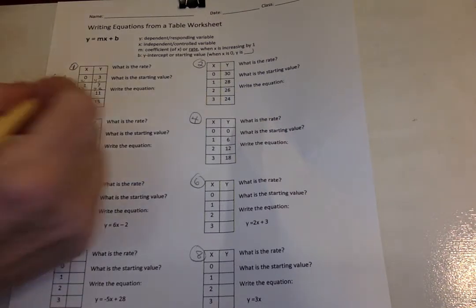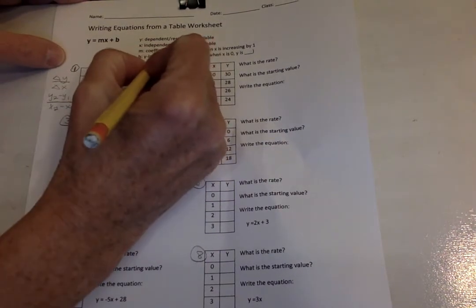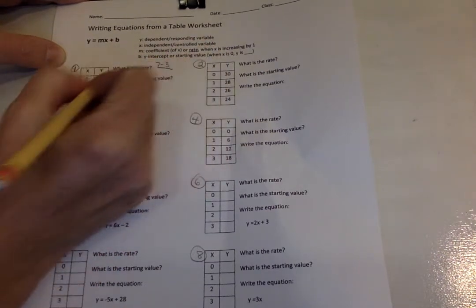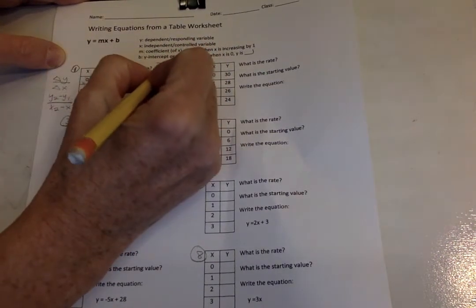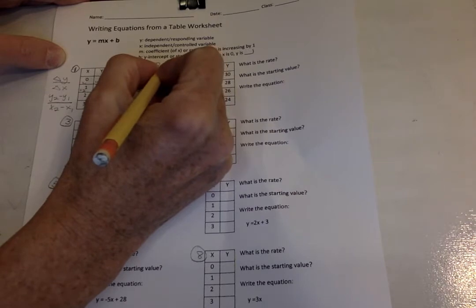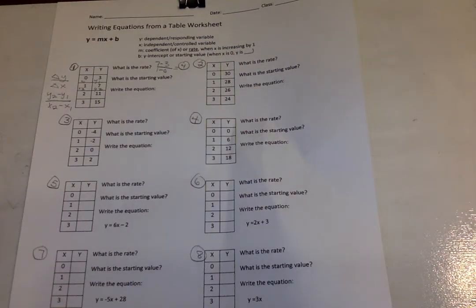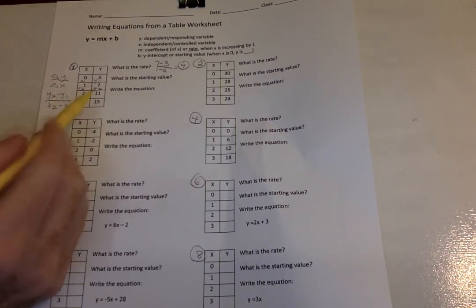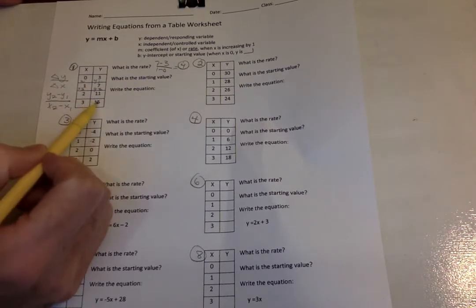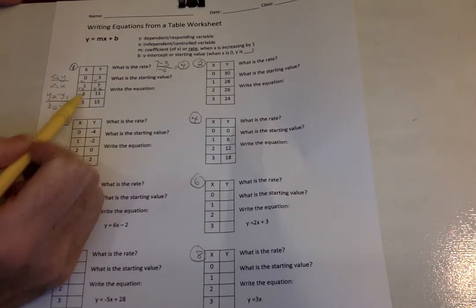So we're going to go ahead and do Y2 minus Y1. So 7 minus 3 over 1 minus 0. That's going to be 4 over 1, and we simplify it to be 4. Okay, so sometimes we check and say 11 minus 7 is 4, 2 minus 1 is 1. 15 minus 11 is 4, 3 minus 2 is 1.